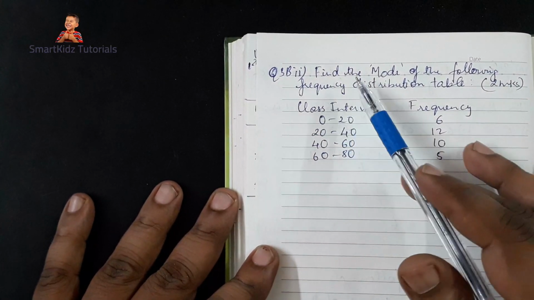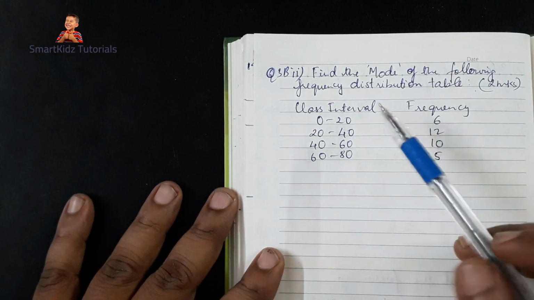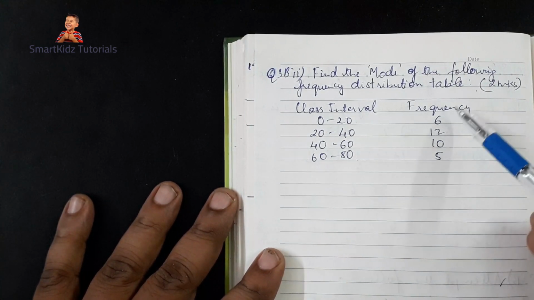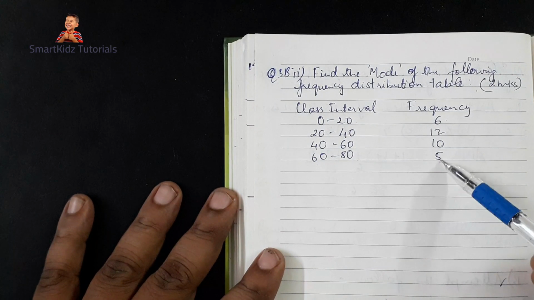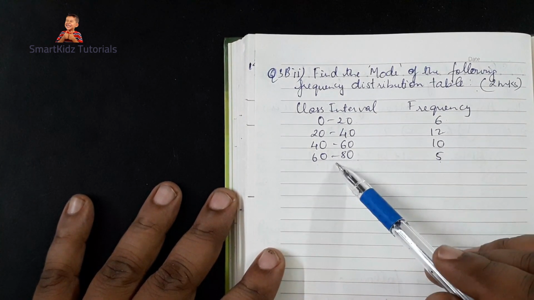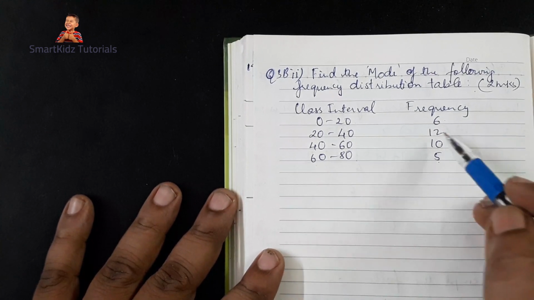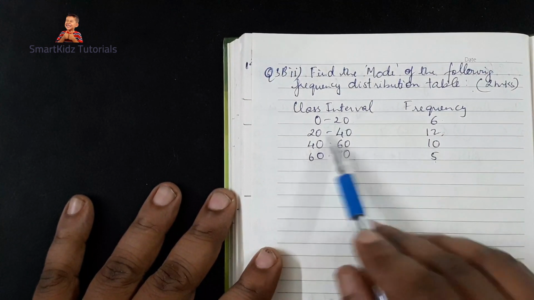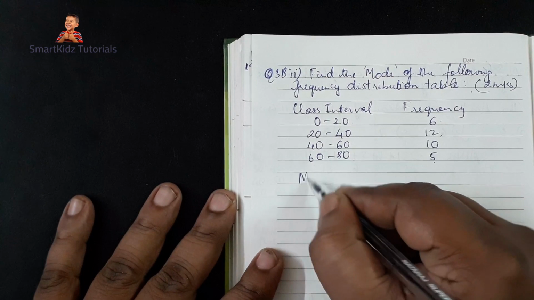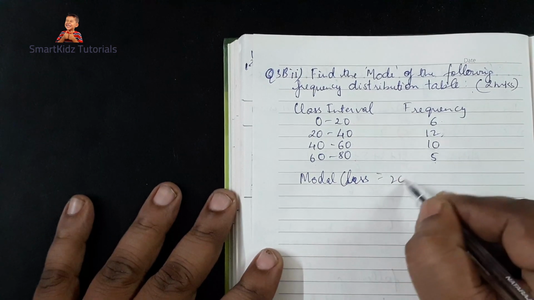Question 3b, second question under this. Find the mode of the following frequency distribution table. This is for 2 marks. Class interval is given 0 to 20, 20 to 40, 40 to 60 and 60 to 80. Frequency is given 6, 12, 10, 5. For this we need to find the modal class. To find out which one is the modal class, we look at the frequency table and see which one has got the highest frequency. So 12 is the highest frequency. The class interval corresponding with that becomes our modal class. That's 20 to 40. So we write over here modal class equal to 20 to 40.